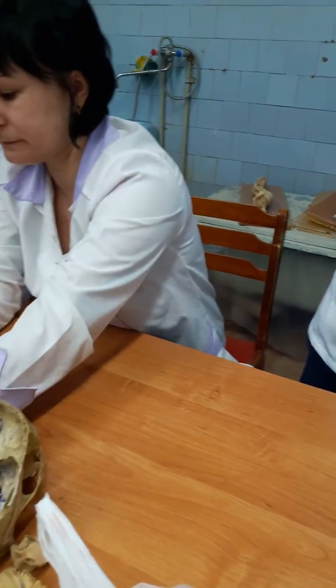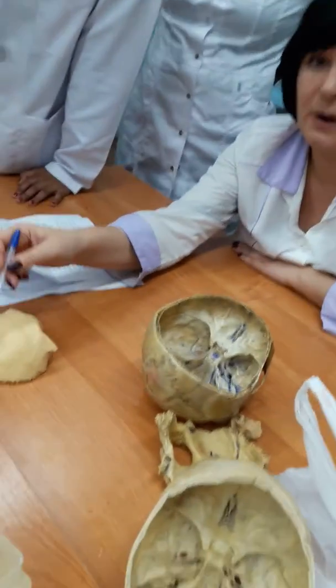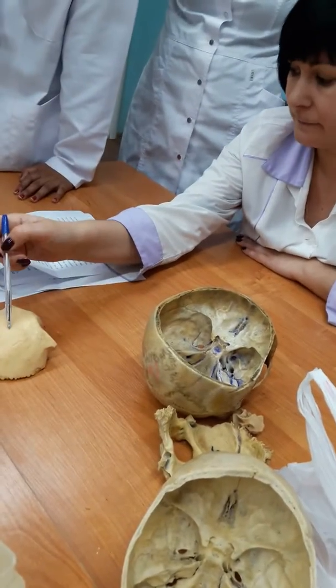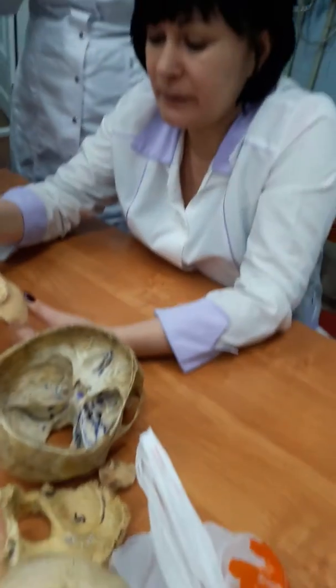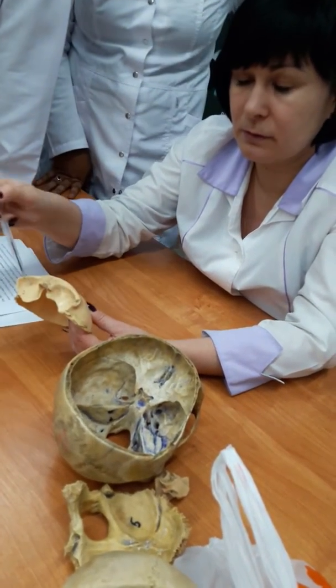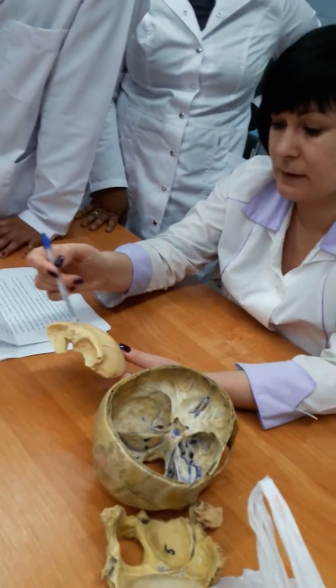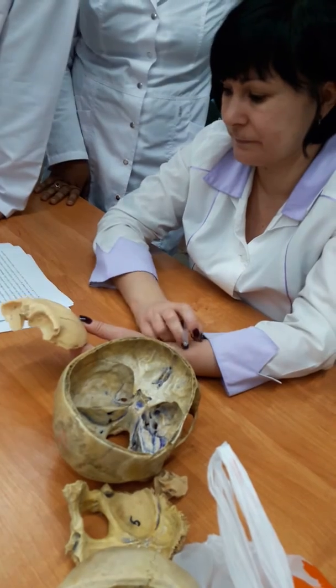The frontal bone consists of the squamous part, squama frontalis, the unpaired nasal part, and paired orbital parts.